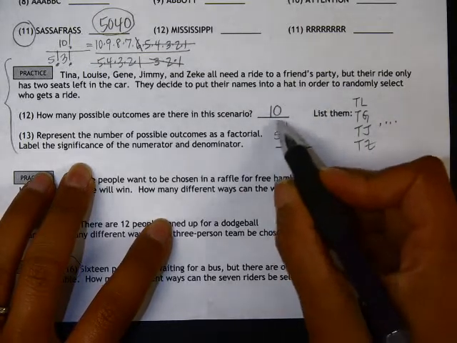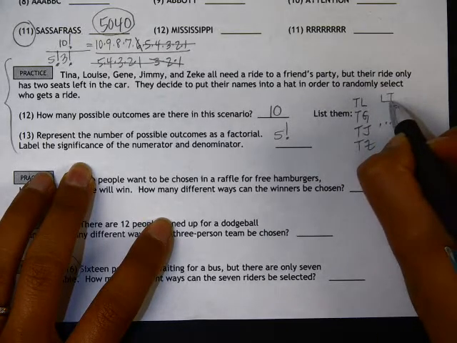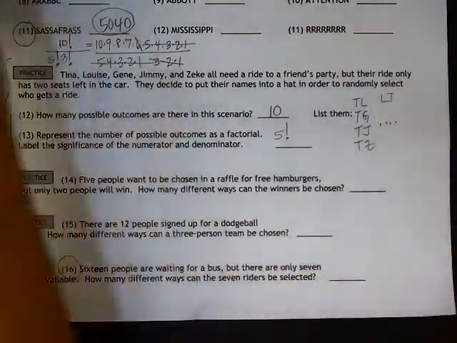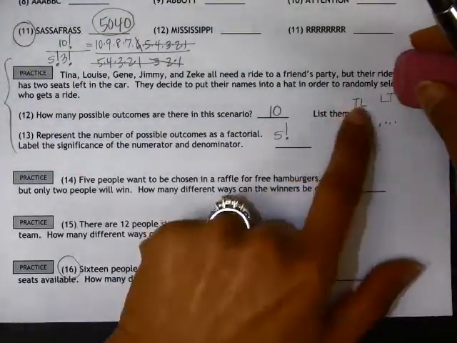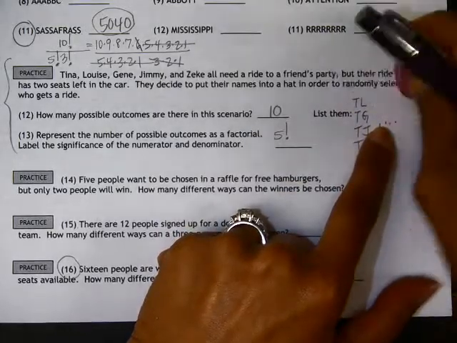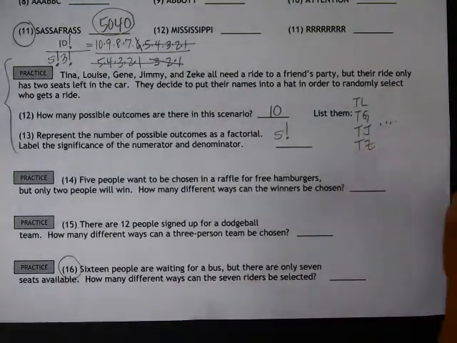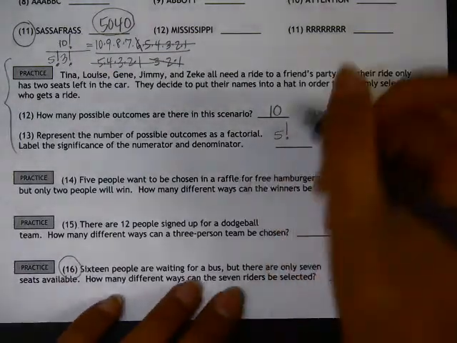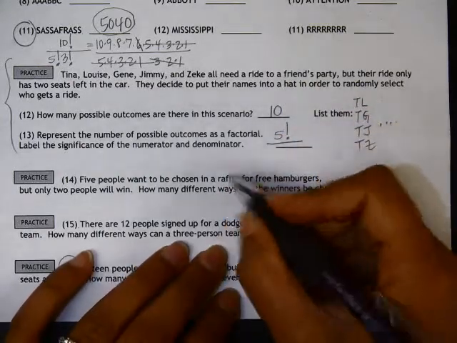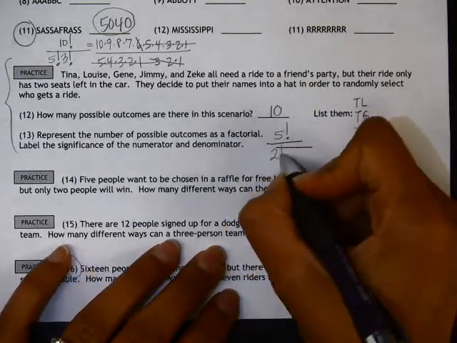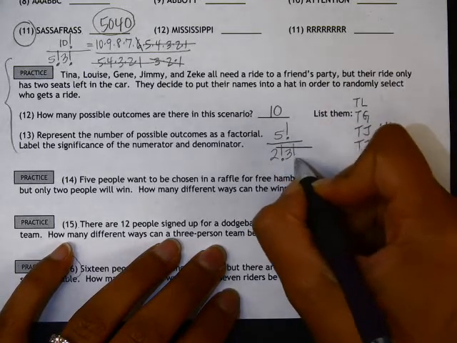Because doing this is assuming that Tina and Louise would be different than Louise and Tina. Different arrangements. But the order doesn't matter on this problem, so Tina, Louise is the exact same thing as Louise and Tina, so we don't want to include those twice. So when we do something like this, it's called a combination instead of a permutation, and we need to divide by both the number of people that did go in the car, so 2 factorial, as well as the number of people who didn't end up going, 3 factorial.